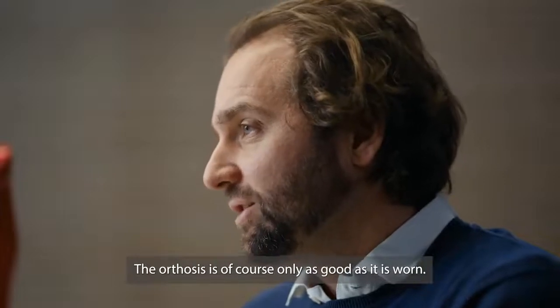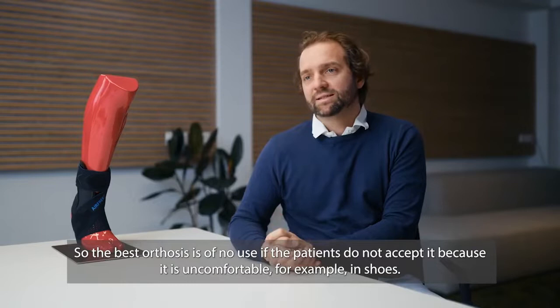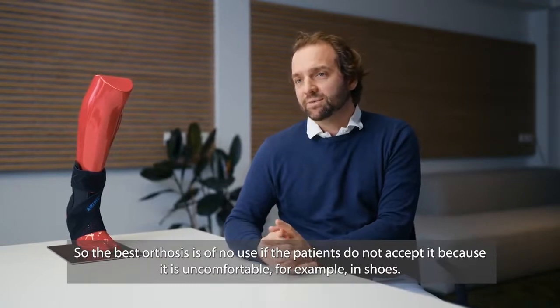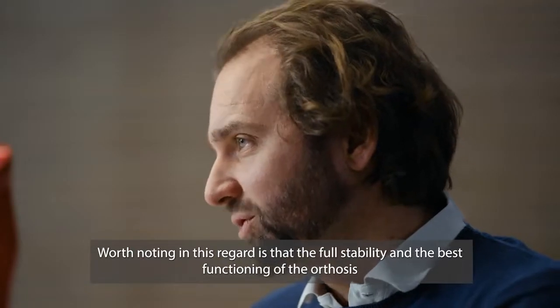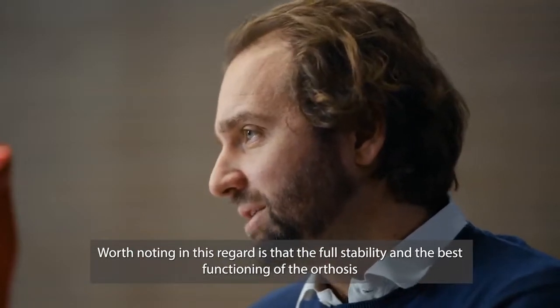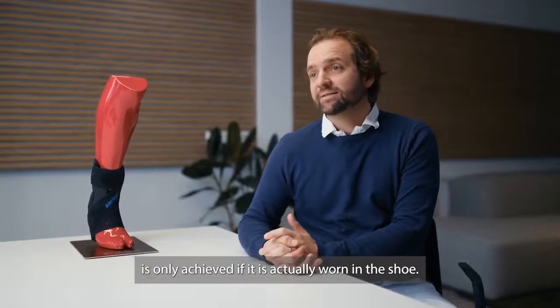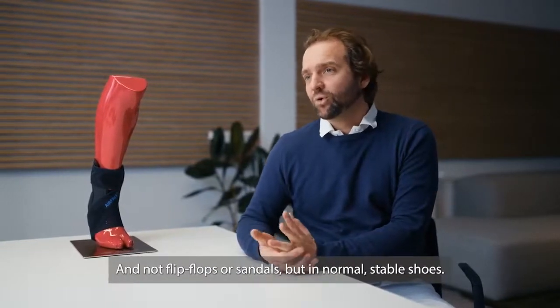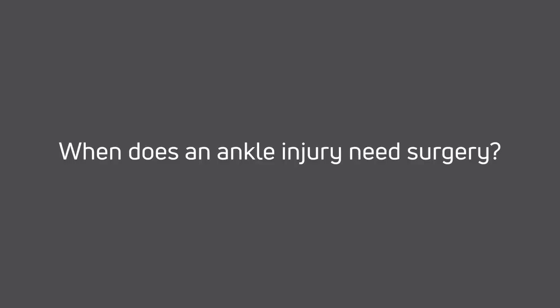The orthosis is of course only as good as it is worn, so the best orthosis is of no use if the patients do not accept it because it is uncomfortable, for example in shoes. Worth noting in this regard is that the full stability and the best functioning of the orthosis is only achieved if it is actually worn in the shoe, and not flip-flops or sandals, but in normal stable shoes.